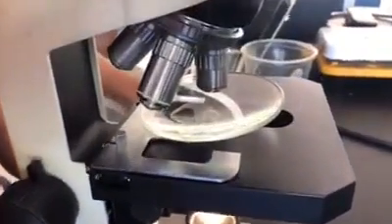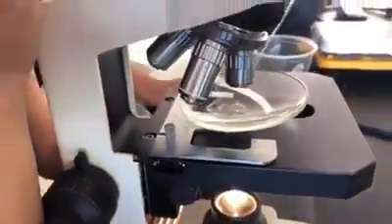Also, we looked for organisms living in the sample of water. We looked through the microscope and waited until we saw them. As you can see, there are living organisms there. Then we continued with the procedure.